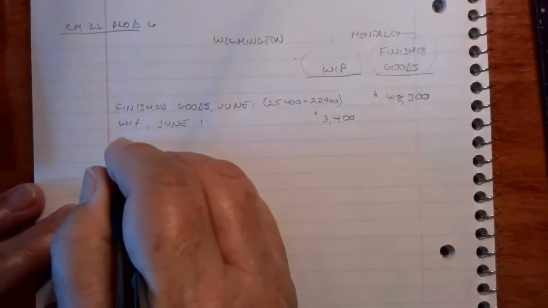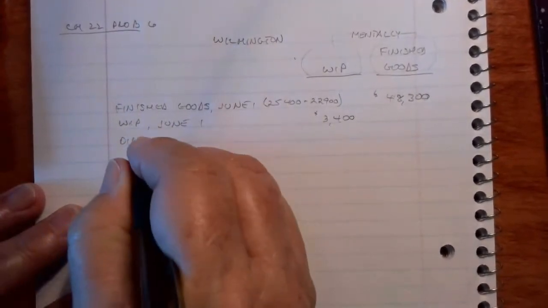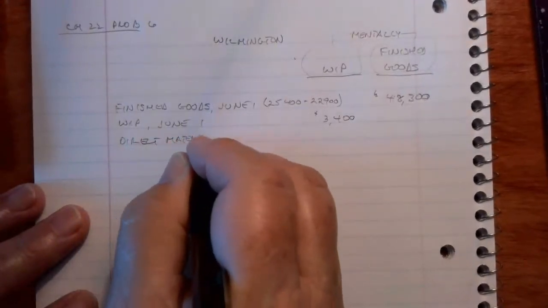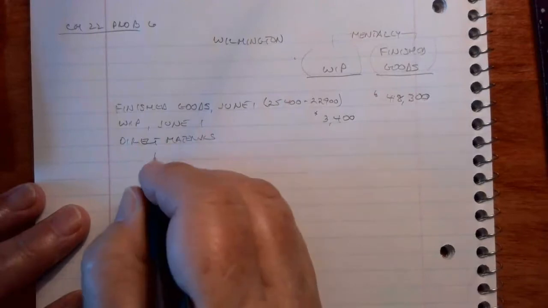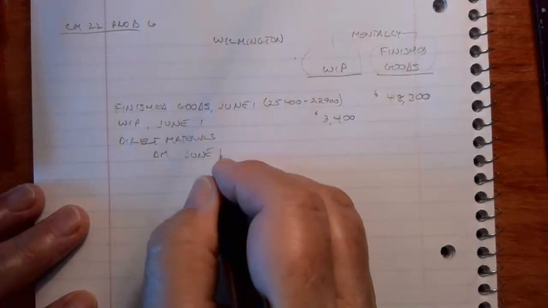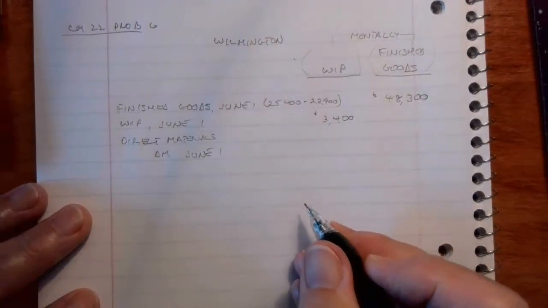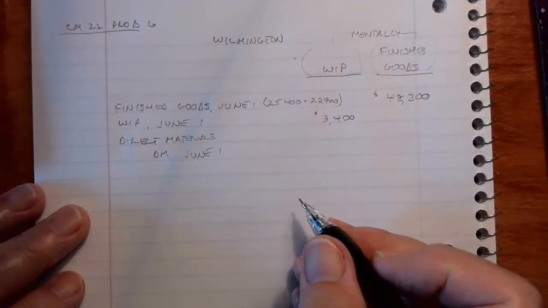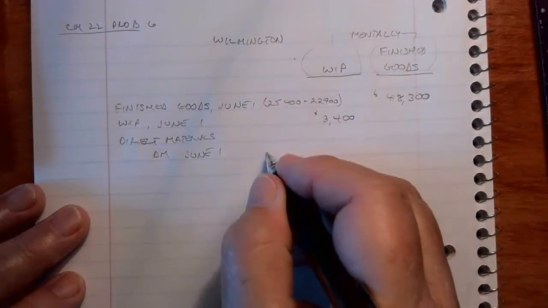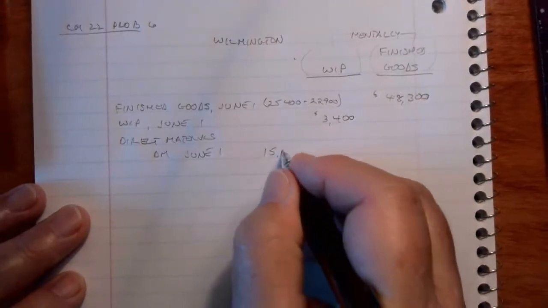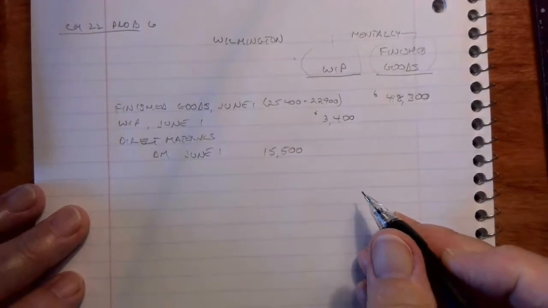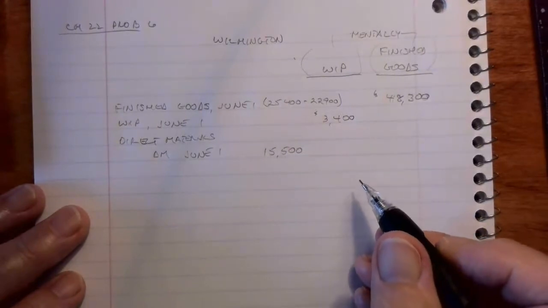We start out with direct materials. On June 1st, our direct material inventory of oil is 15.5.